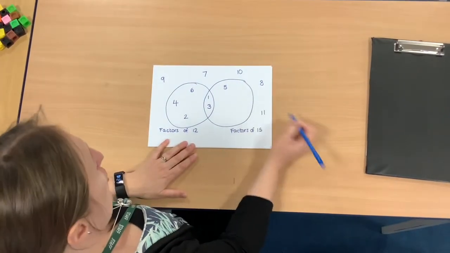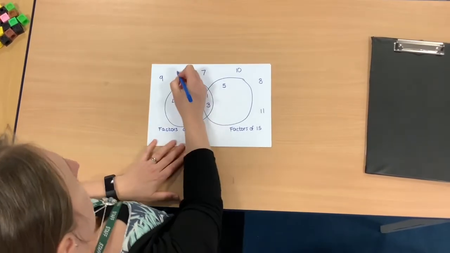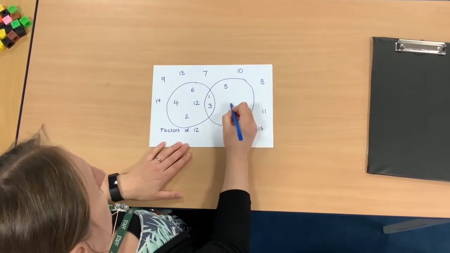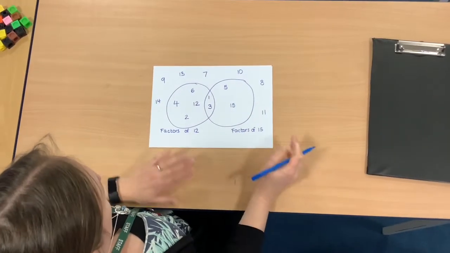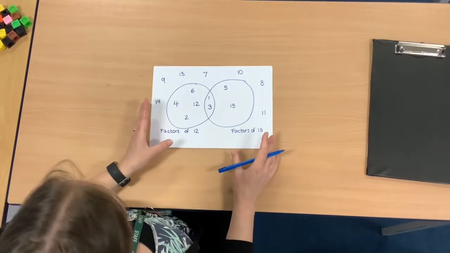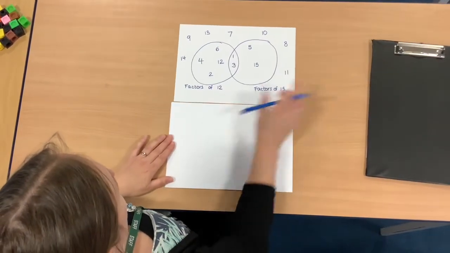11 isn't. 12 is going to be a factor of itself. 13 and 14 are not going to be there. But 15 is going to be a factor of 15. So that's just one way of displaying it. You could just do the lists of factors if you want to and put a circle around the common ones if you find that easier.